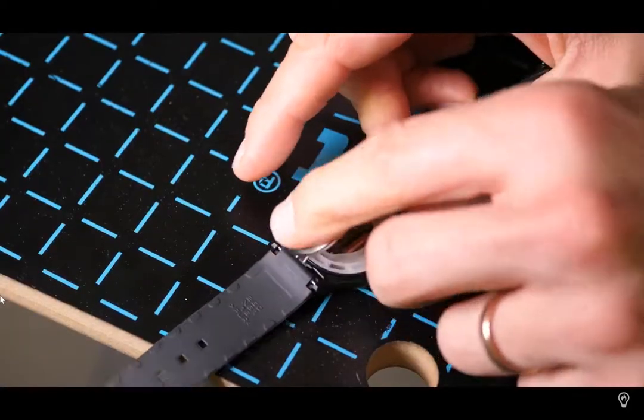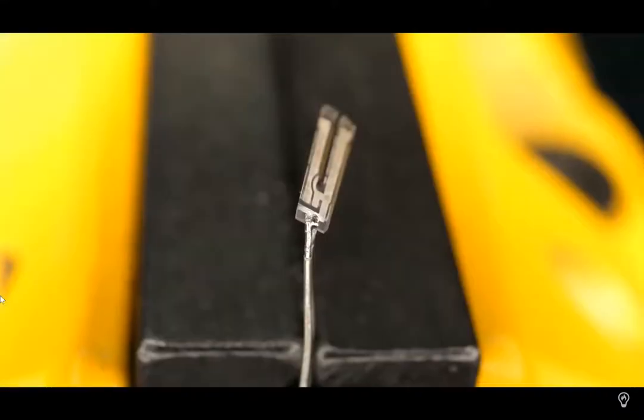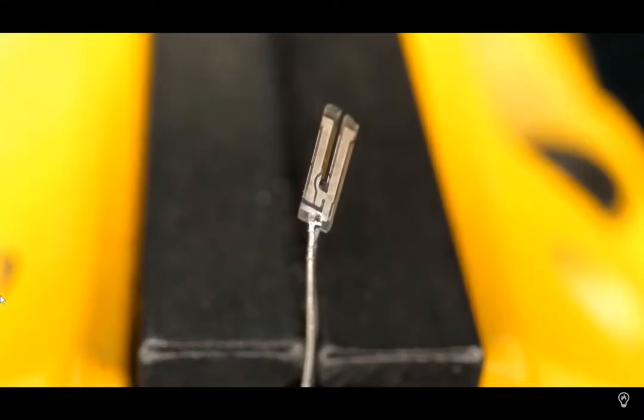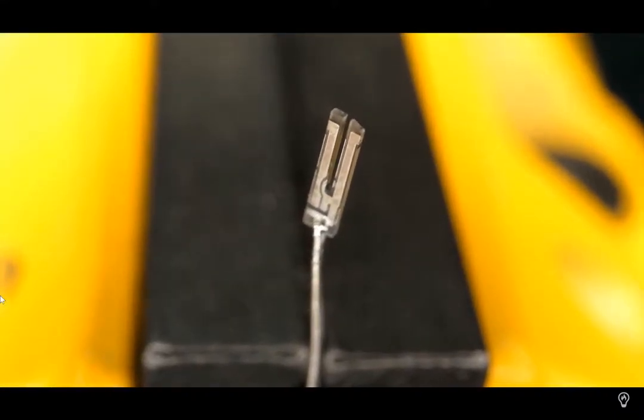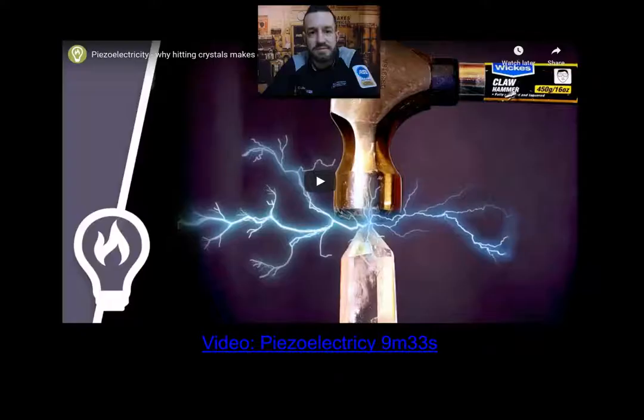My absolute favorite example of the use of the piezoelectric effect is in the quartz watch. Inside one of these watches, there's a tiny crystal of quartz that vibrates exactly 32,768 times per second. If you know your powers of 2, then that might sound familiar. But why? Well, this video is already getting too long, so my next video is going to be about the amazing mechanism inside a quartz watch.